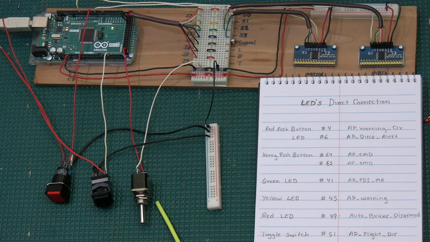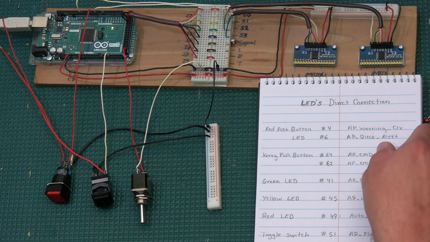This toggle switch here is going to be the flight director. Okay, and then I'm going to use a green LED for the flight director when it's on. That's going to be a green LED that I'm going to connect. The yellow LED is going to be the autopilot warning, and then the red LED is going to be the auto brake disarmed. So as I use those, you're going to see how they perform and that they are working as they should, hopefully.